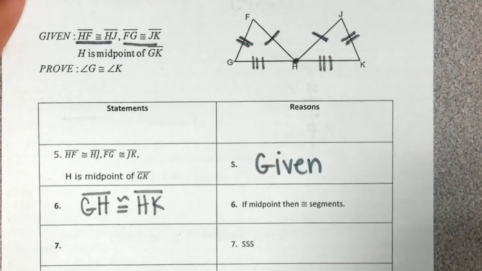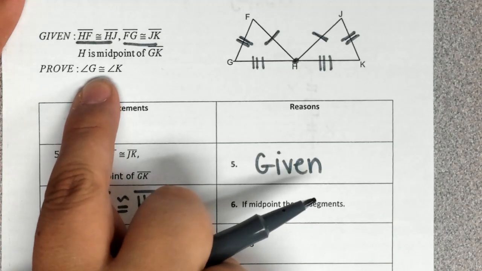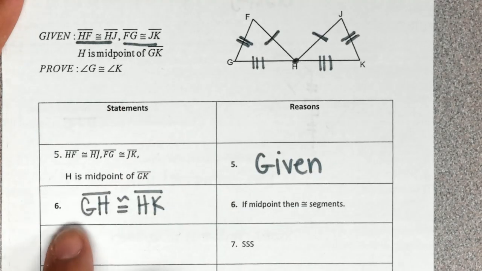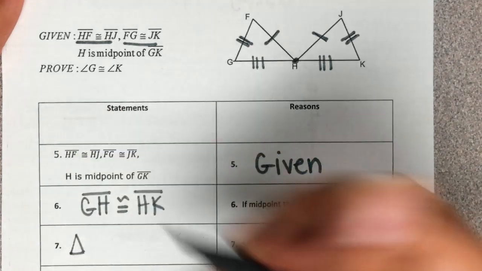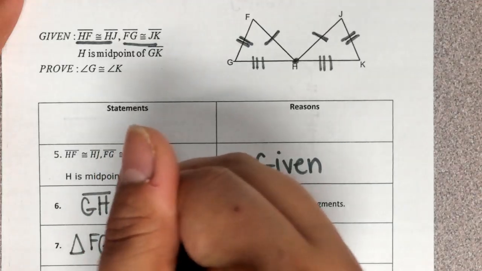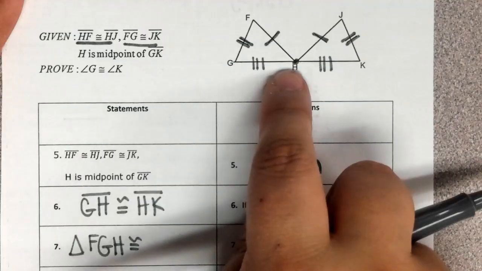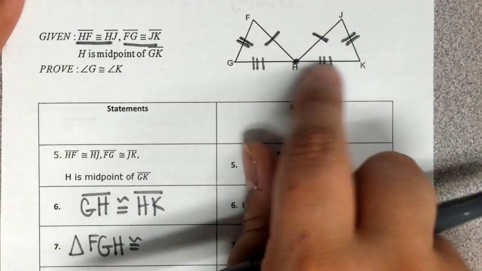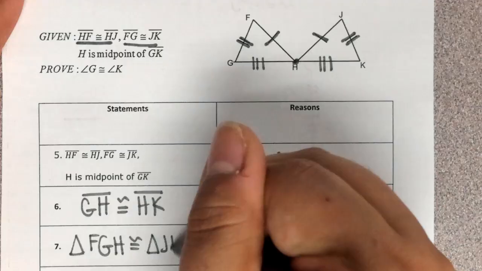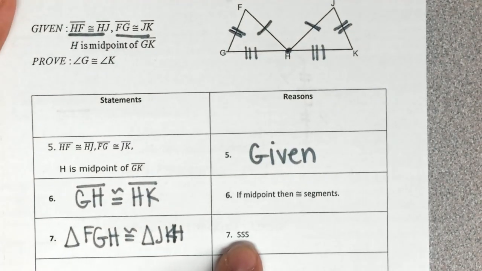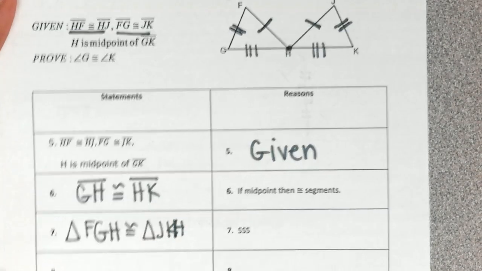Side, side, side. But do y'all notice my prove isn't these triangles? Haven't they always been triangles? Now they're not. So hold on, look up. I'm going to still put triangle FGH. What is that congruent to? F to G to H. JKH. Write this down, please. Because of SSS. But now, what does my last line say?